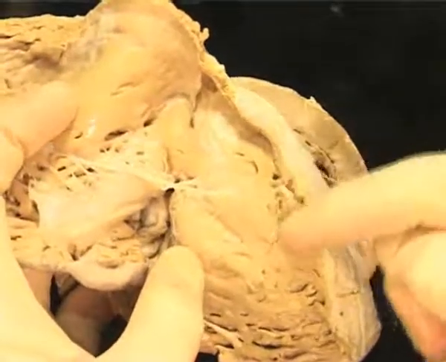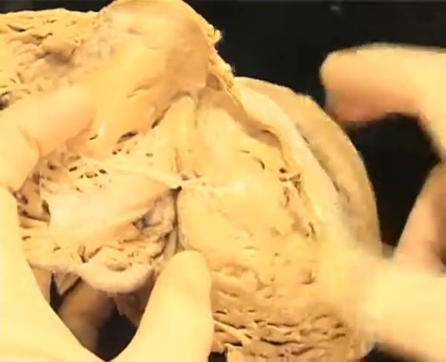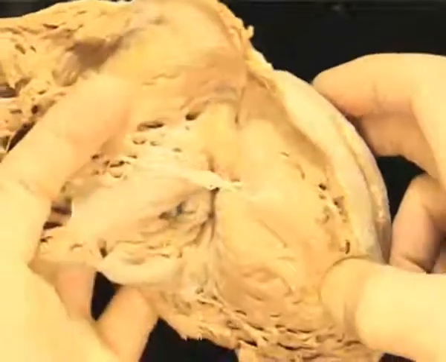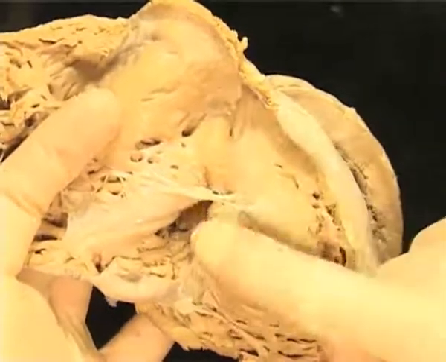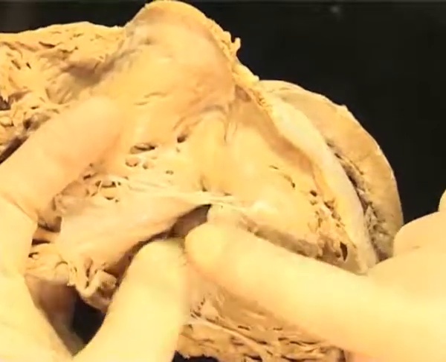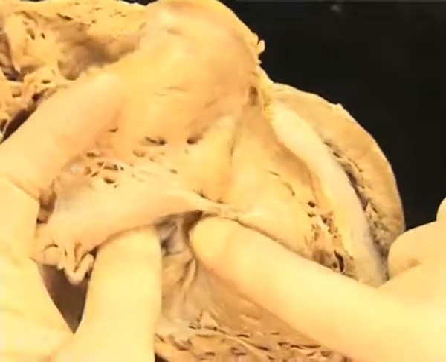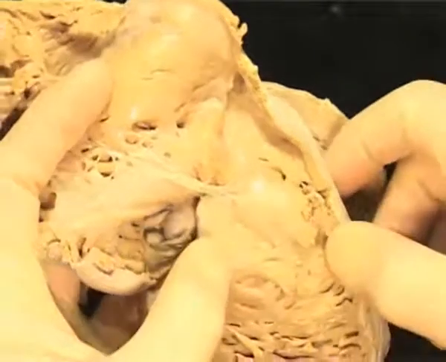But certainly at its root here, it usually gives rise to a large muscle bundle which crosses the cavity, as we know, the moderator band. More towards the pulmonary trunk and towards what we call the inner heart curvature here, this is the region of the membranous septum just here beneath the tricuspid valve.